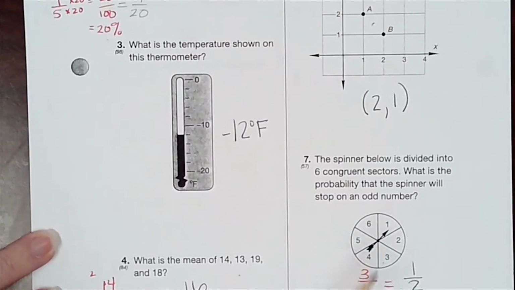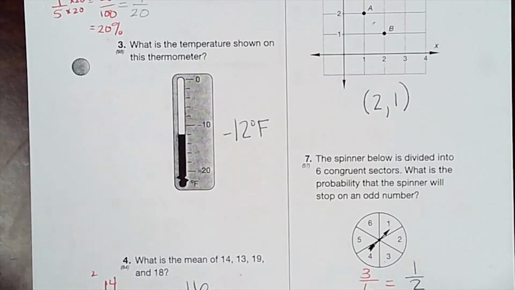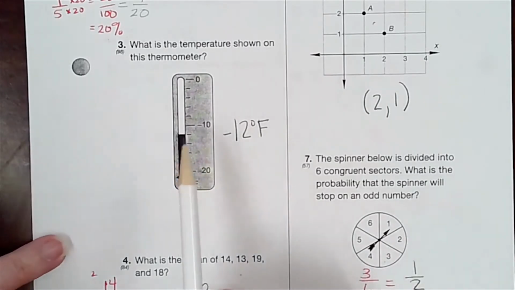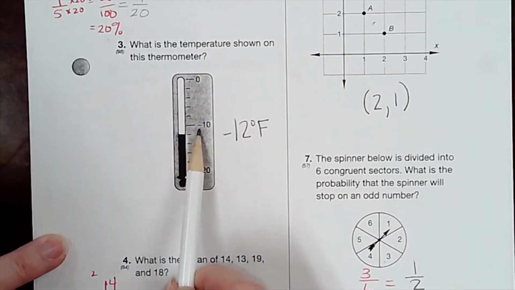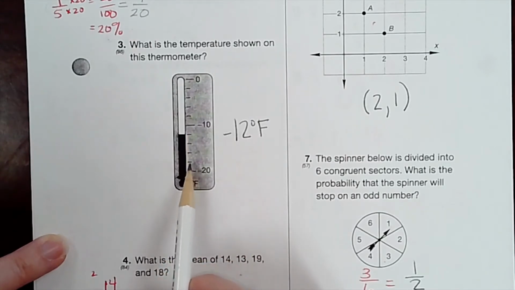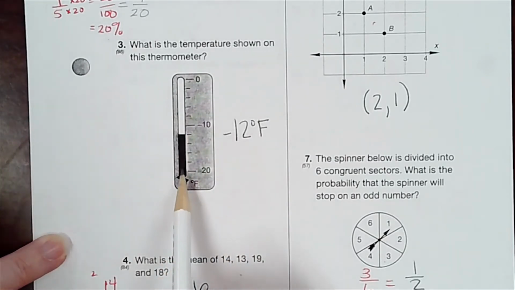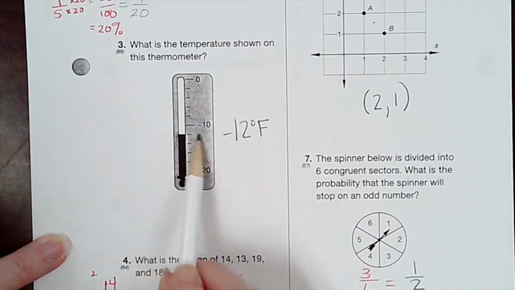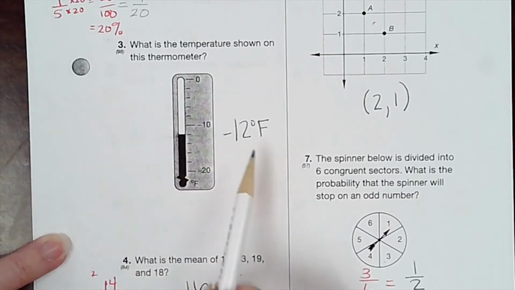It's a hard one. Number 3, what is the temperature shown on this thermometer? If you look closely, you can see we have a -10 here and a -20 here. So if we count by twos, we'll have 12, 14, 16, 18, 20. So our temperature is -12 degrees Fahrenheit.